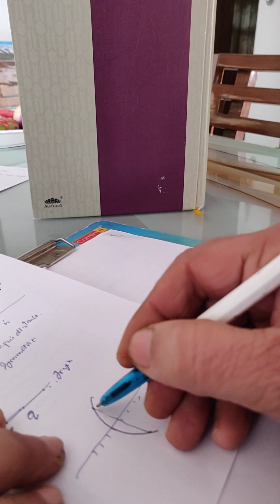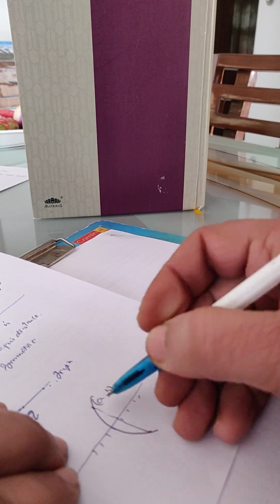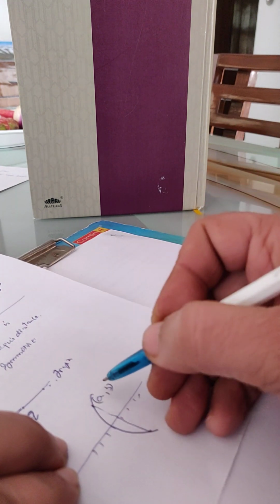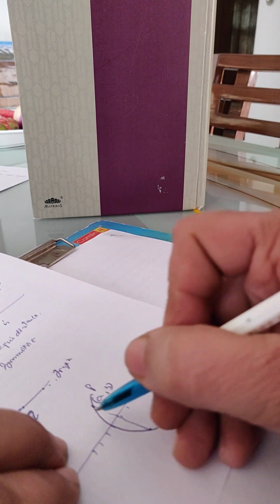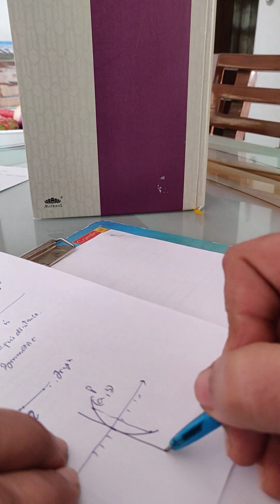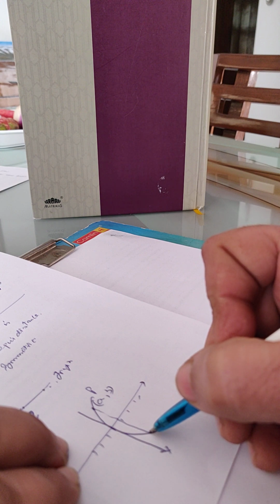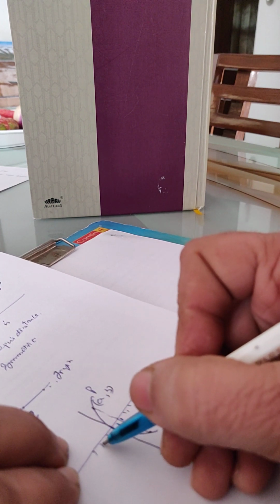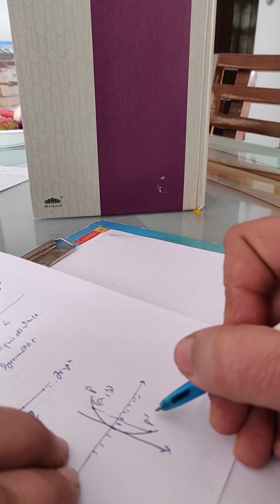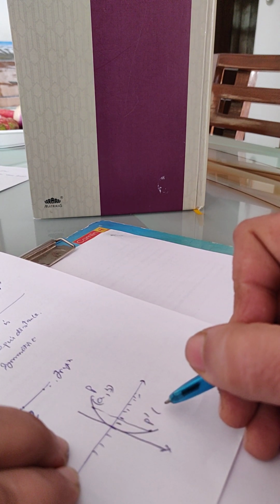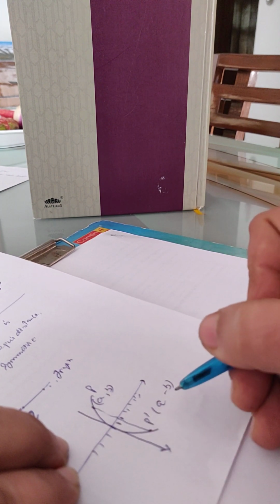Let us say this point represents AB is the coordinate of this point, and coordinate of its reflection. This is a mirror. A reflection is P dash, and it is giving you coordinate of A comma minus B.